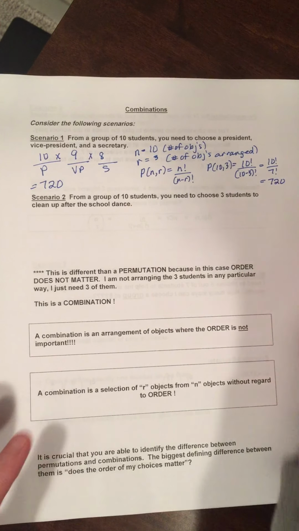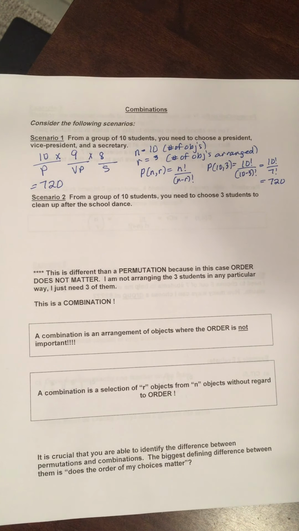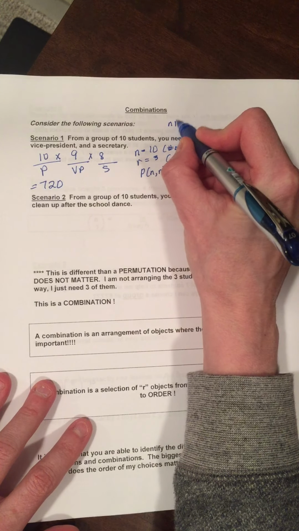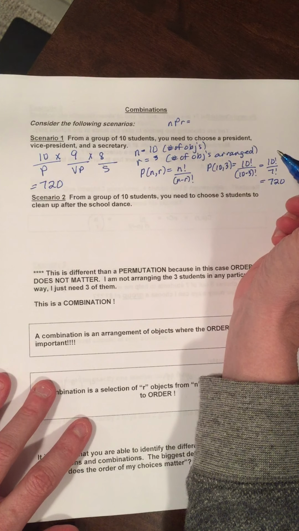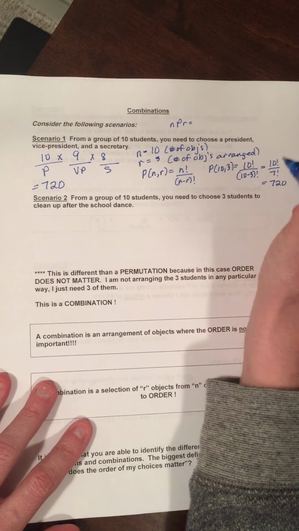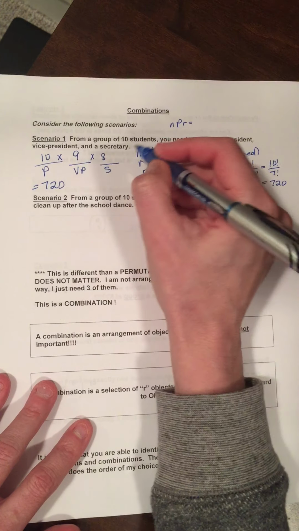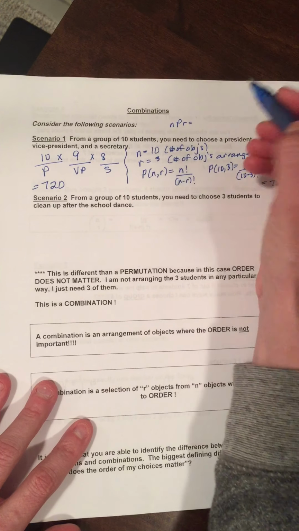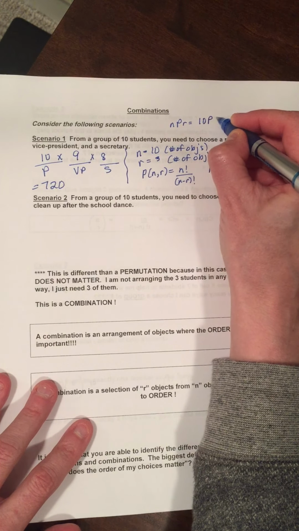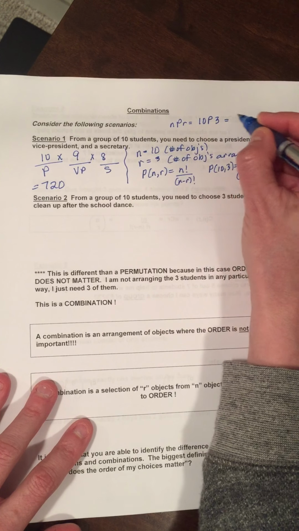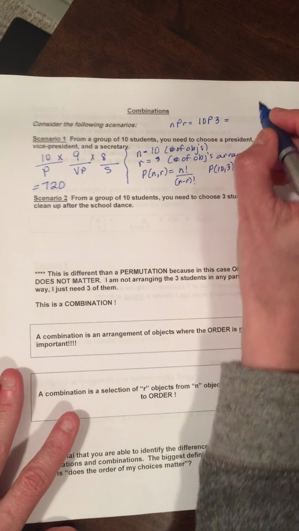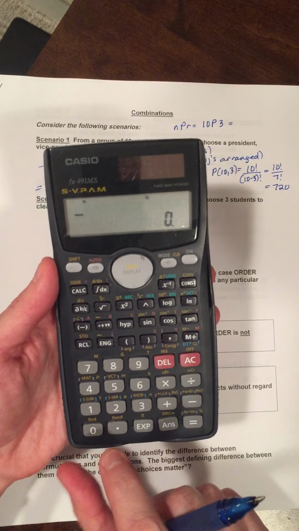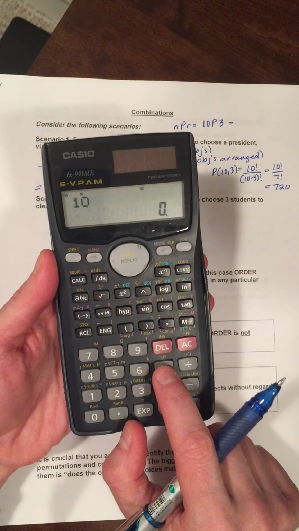And we'll end up with an answer of 720. What we also discovered in the permutation unit is that you have on your calculator an nPr button, and that nPr button will do all of this work as well. So, visual technique, formula technique, calculator technique: 10, permutation, choose 3. If you type that into your calculator, let me just show you on mine. 10, second function, permutation.